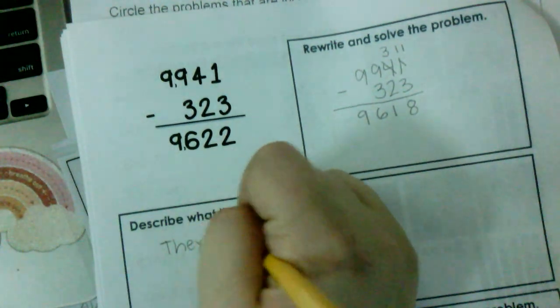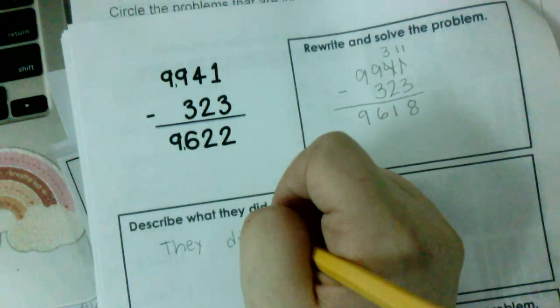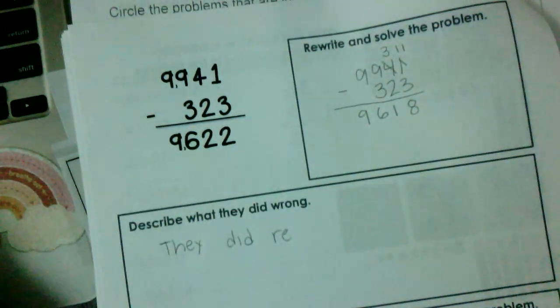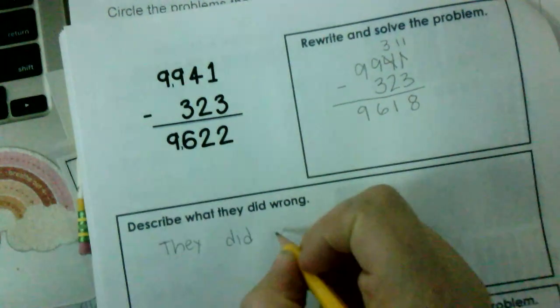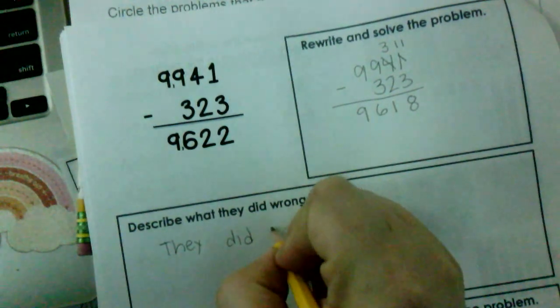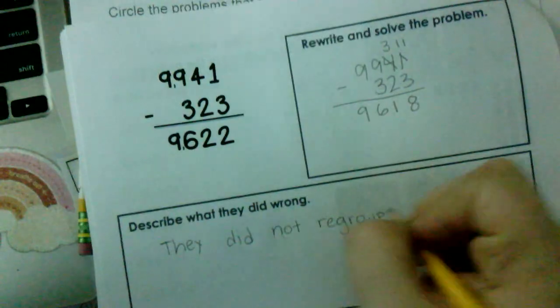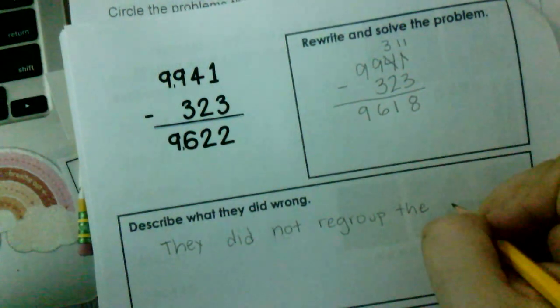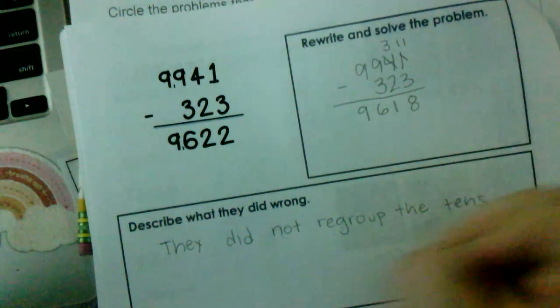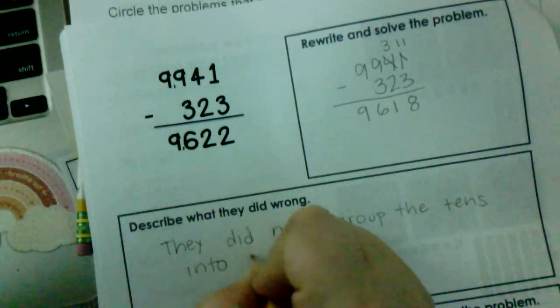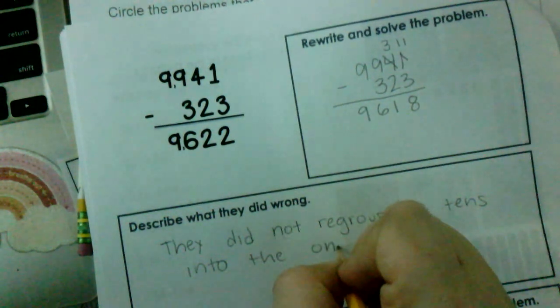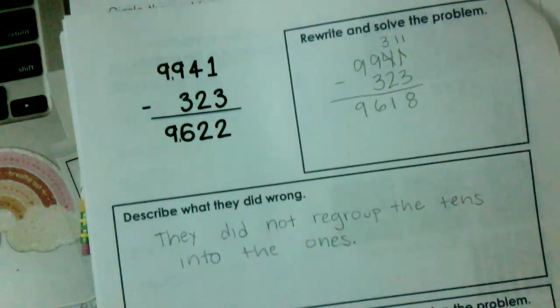I just need one sentence here. They did not... I don't like that. Sorry, I'm parenting right now. They did not regroup the tens into the ones. It was my birthday. You know, you're looking at pictures from your birthday.